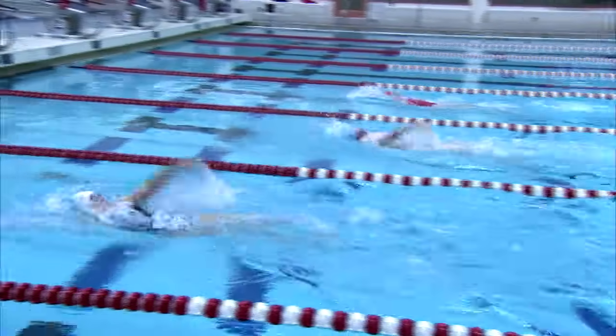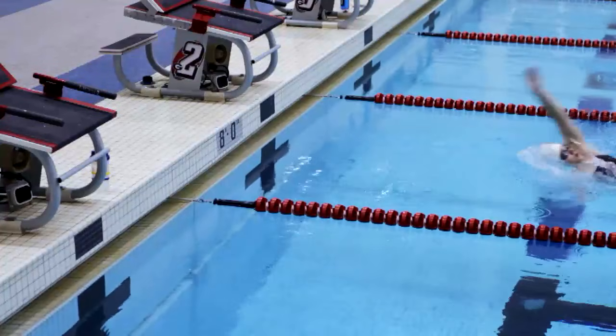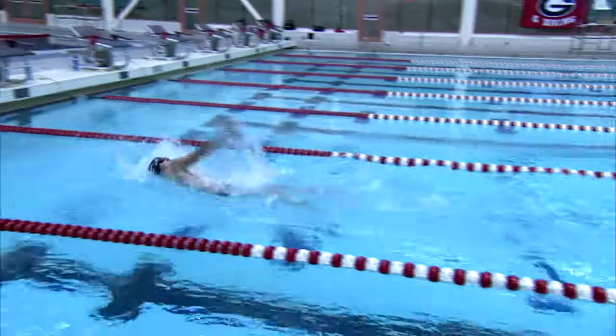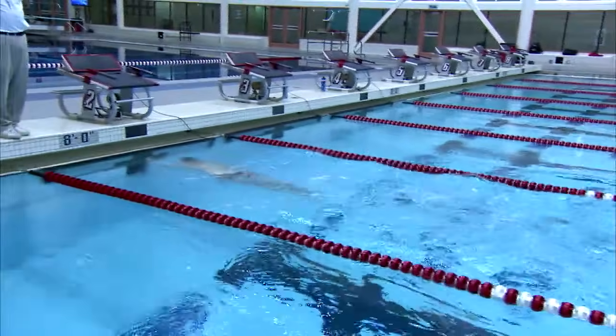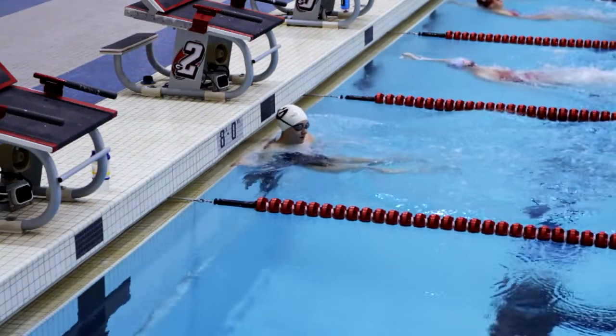When finishing the backstroke race, the swimmer must touch the wall while on the back. The race is finished when any part of the body touches the wall at the end of the prescribed distance. When observing the swimmer at the finish, make sure they do not completely submerge prior to the touch.